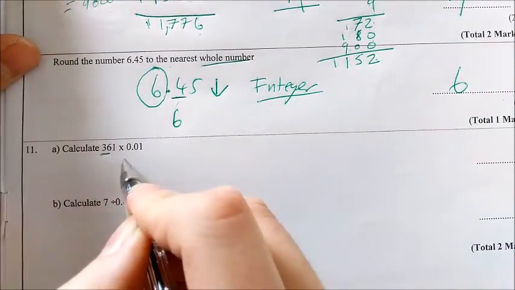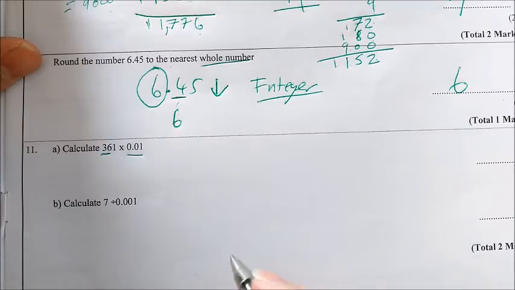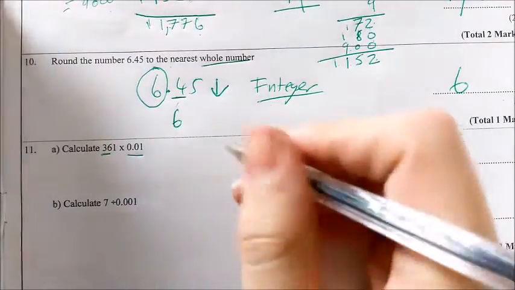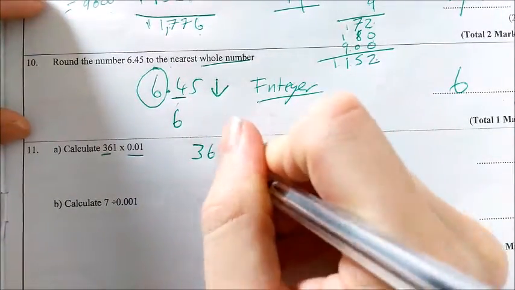Next one. 361 times 0.01. Now, when I'm dealing with decimals, the first thing I'm going to do is 361 times 1.